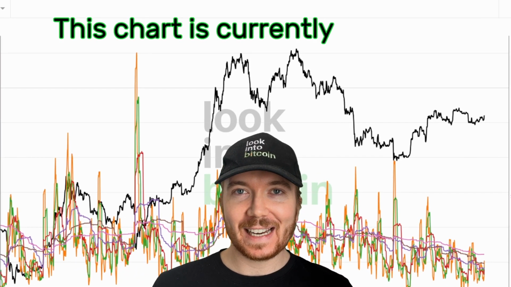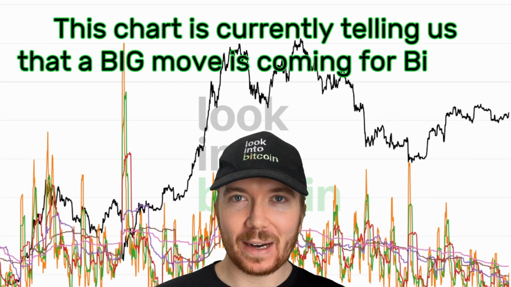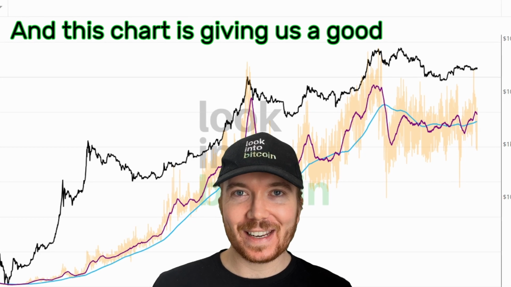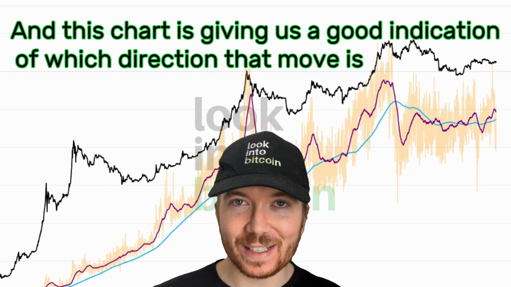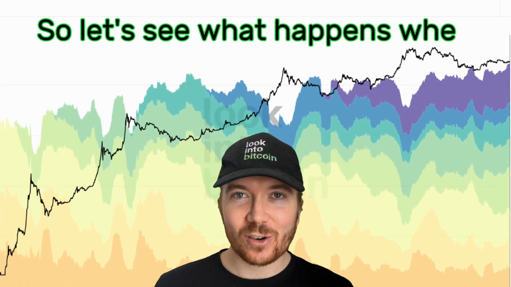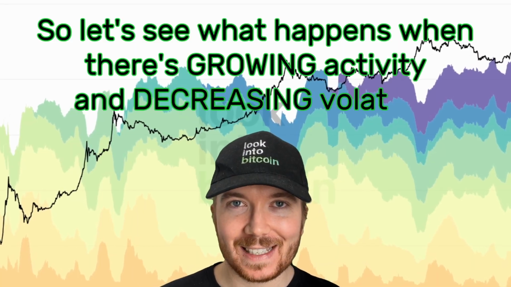This chart is currently telling us that a big move is coming for Bitcoin. And this chart is giving us a good indication of which direction that move is going to be. So let's see what happens when there's growing activity and decreasing volatility.